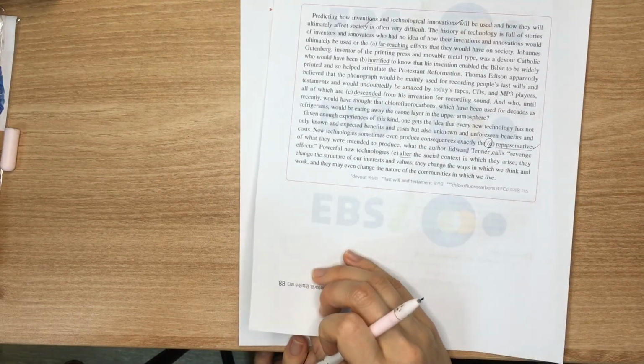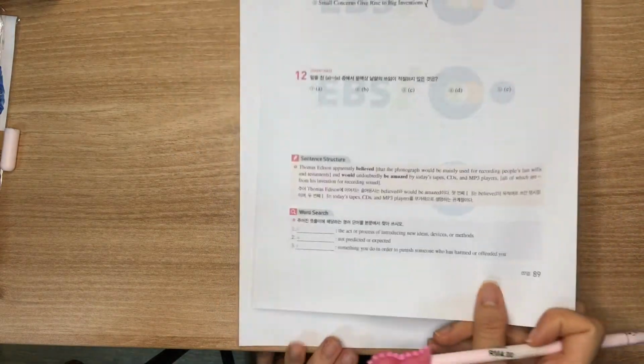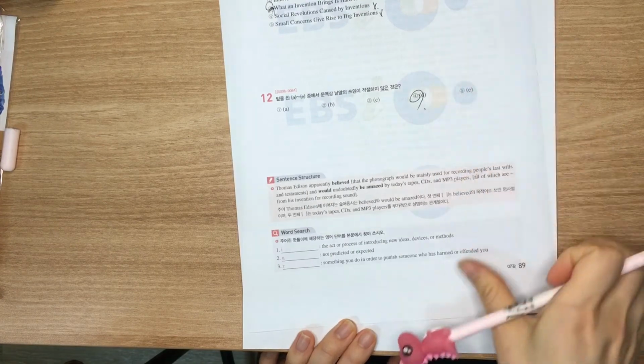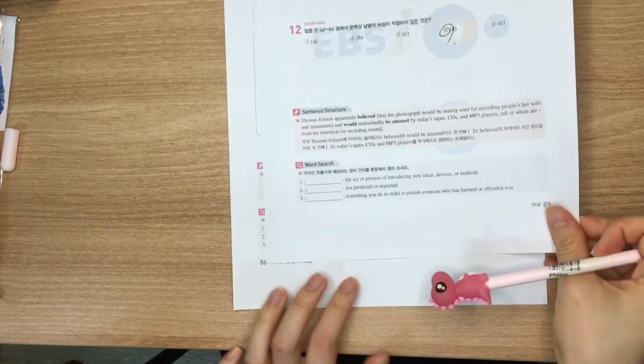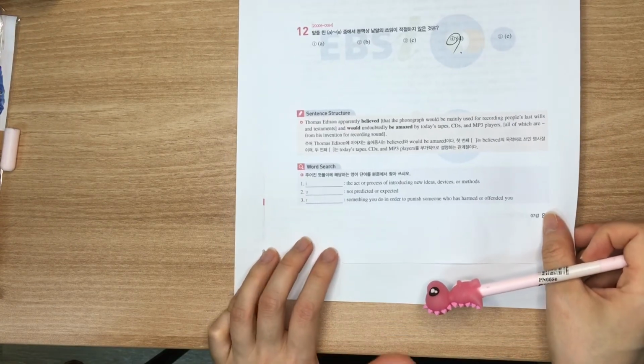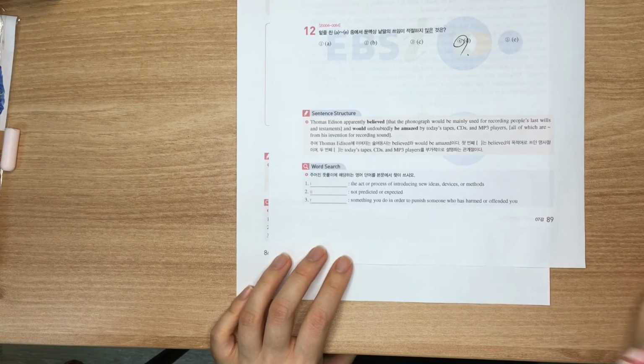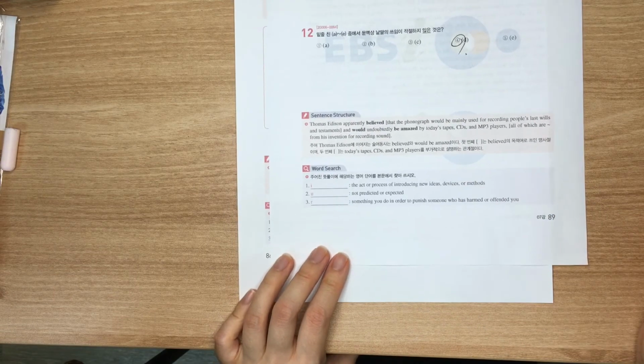And number 5, I've chosen number D. D here. Chosen. The definition: the act or process of introducing new ideas, devices, or methods.